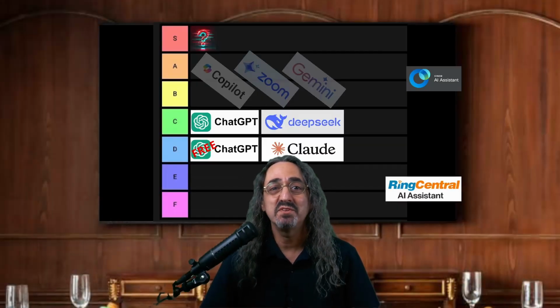Now, before we move on to our last two, there's another D tier solution that's worth mentioning. I didn't make a logo for it, but Copilot for Windows. That's the one that's the button on your keyboard that we didn't ask for. You press it and a Copilot app opens up on your desktop. That's Copilot for Windows. And it's tier-wise the same as free ChatGPT.